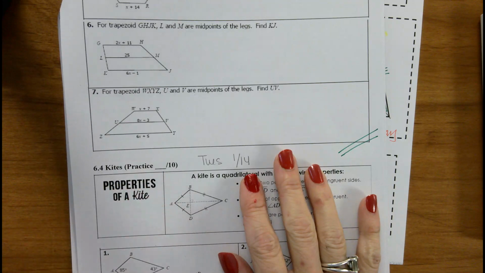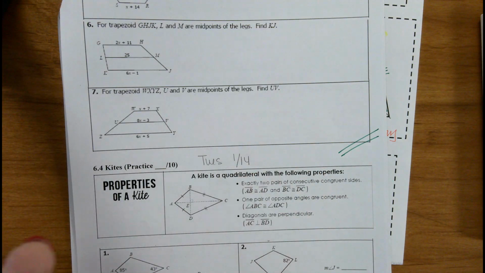That also gives you more time this evening to work on parallelogram, rectangle, rhombus, and square portions if you are still behind on that. Please know that you're having a quiz tomorrow. Okay? And then we're going to do kites. All right, there we go.